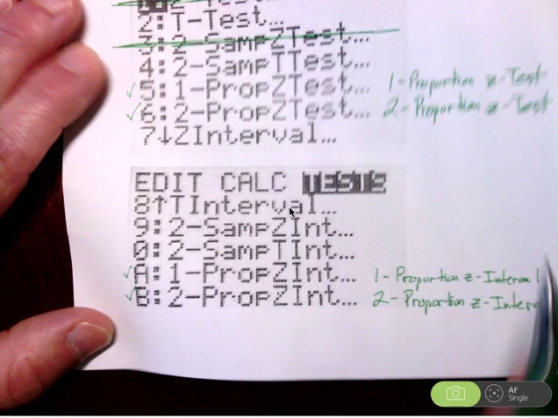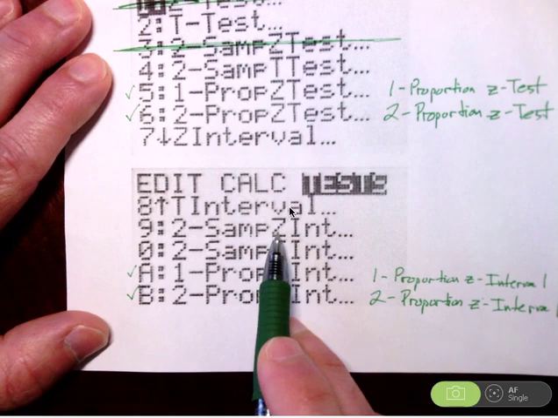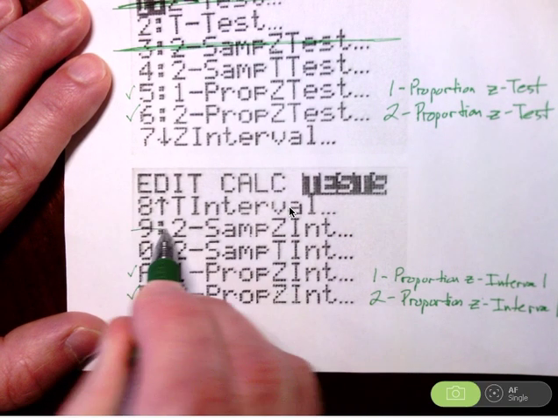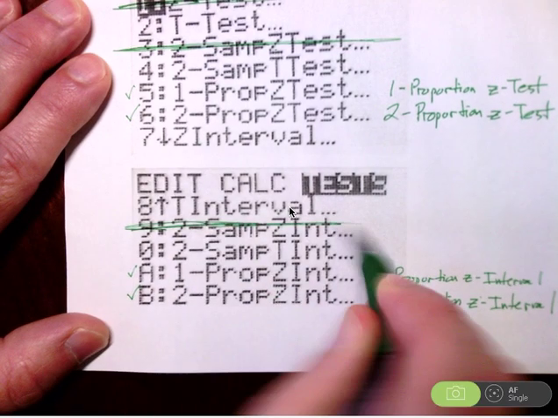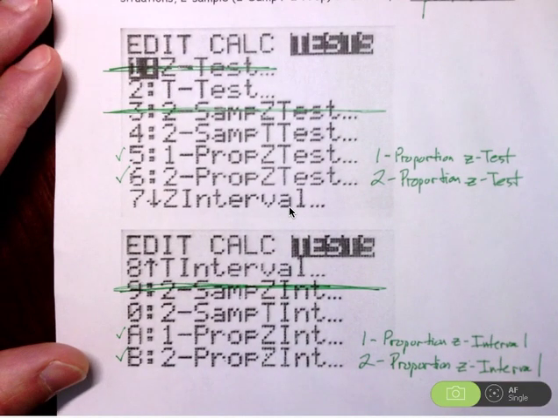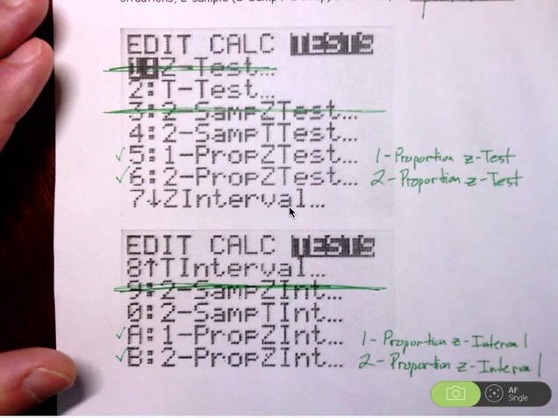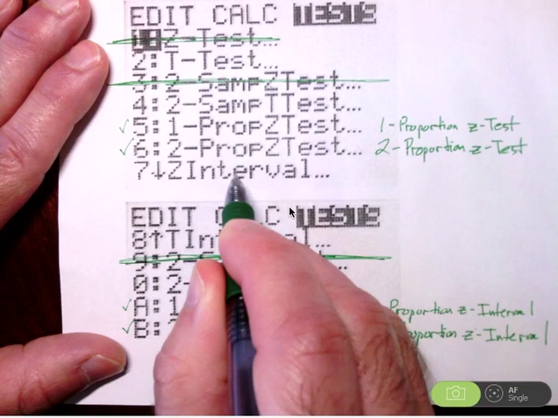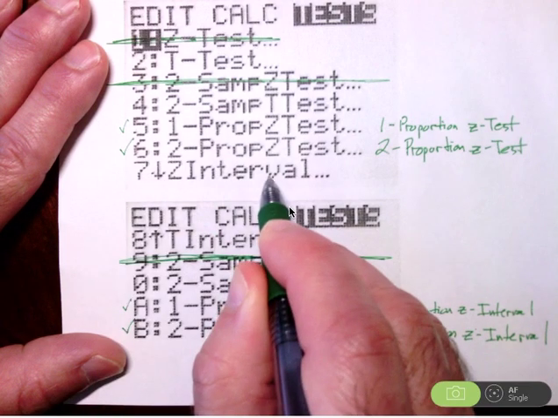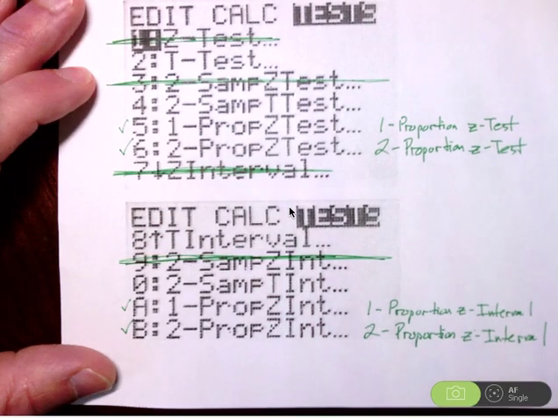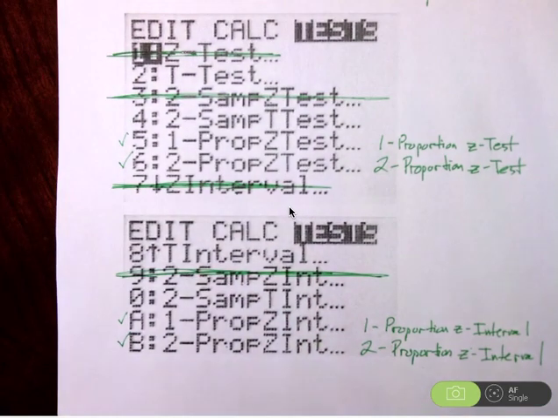So down here, here's another Z. But this is not stating that it's used with proportions, so we will not be using that either. So those three commands I'm advising you not to use. Oh, and here's another one, forgive me, Z interval. No, that doesn't state that we're working with proportions either. So it's actually these four commands that we will not be using.